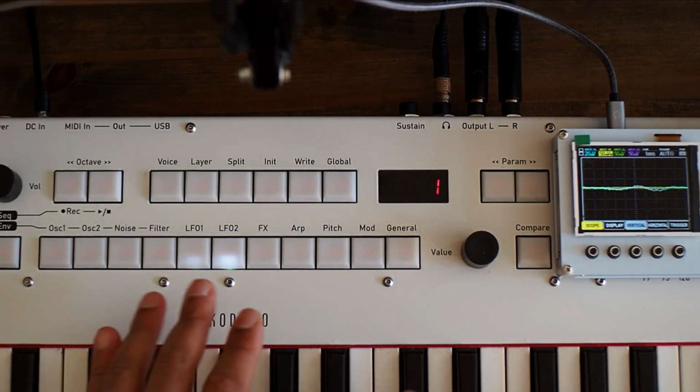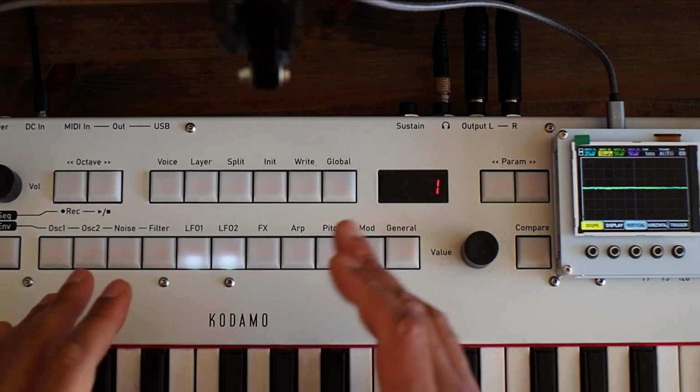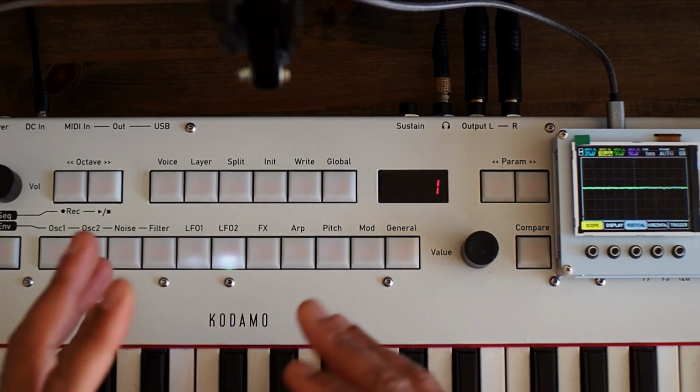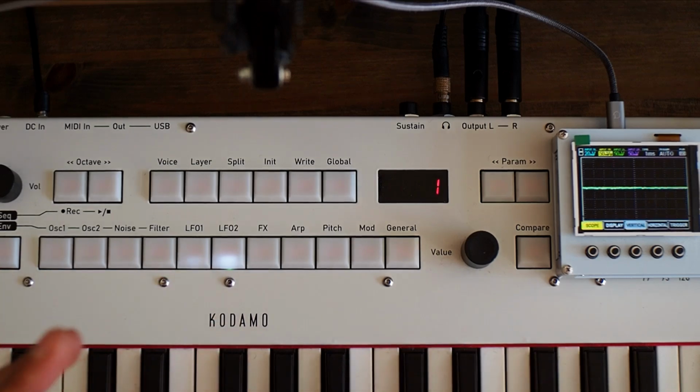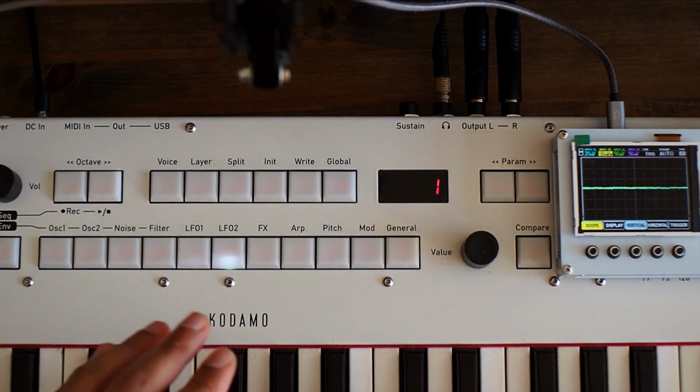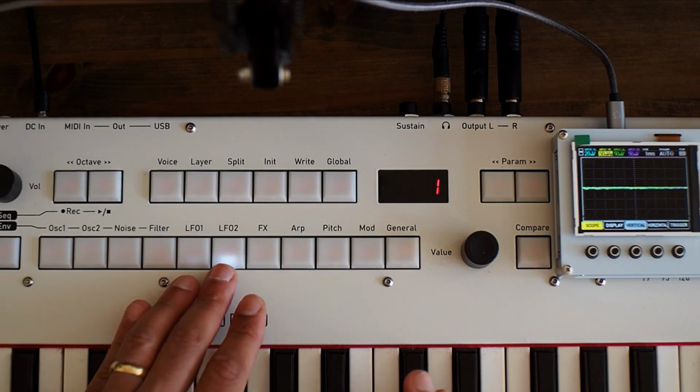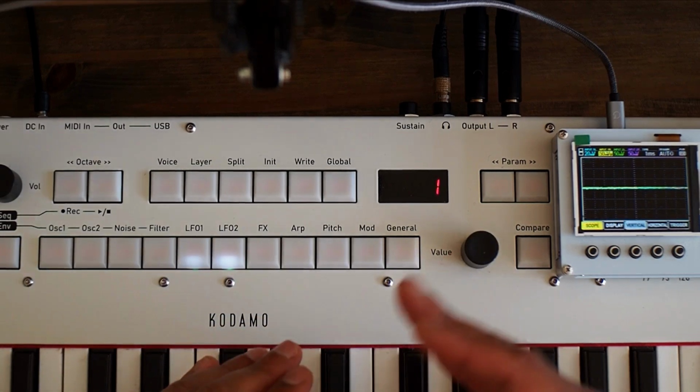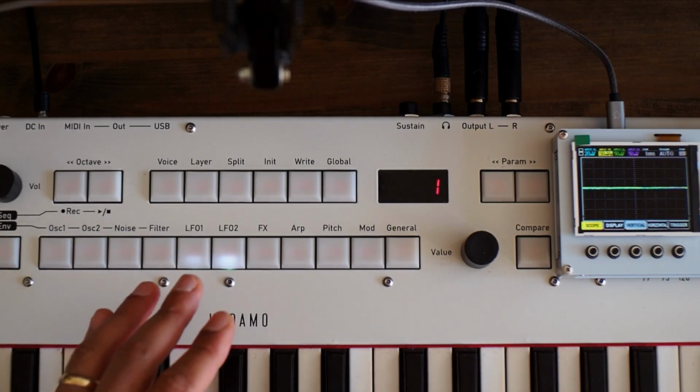So the two LFOs are doing essentially the same, they're modulating the same thing, but they're doing so in different ways. So LFO1 is modulating the mask position very quickly, but a little amount. LFO2 is modulating it a lot more, but slowly.